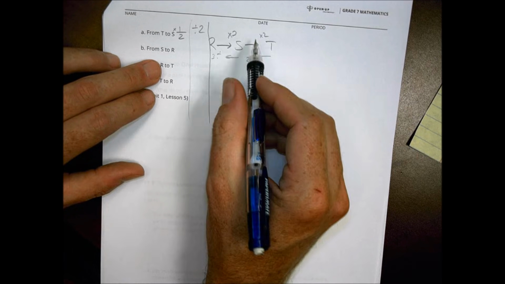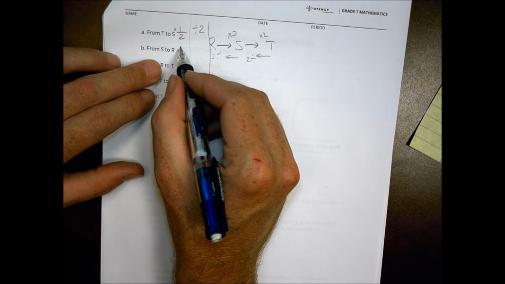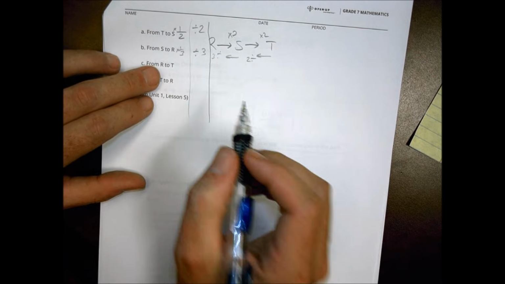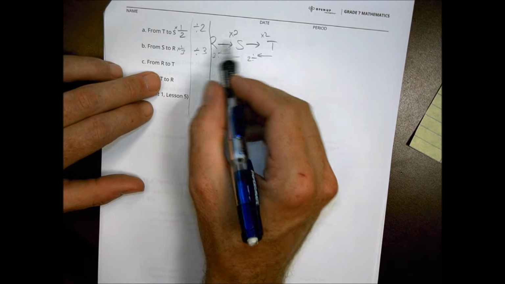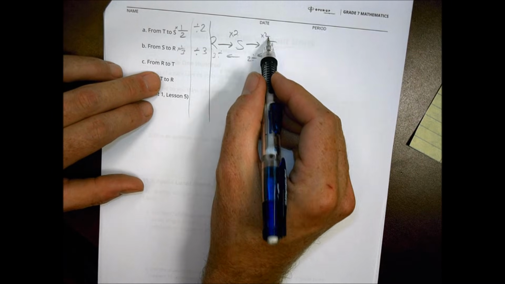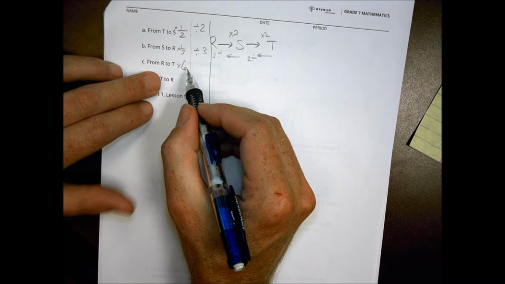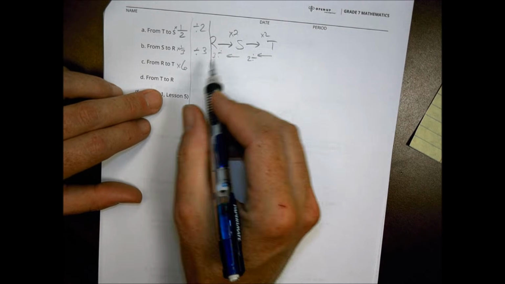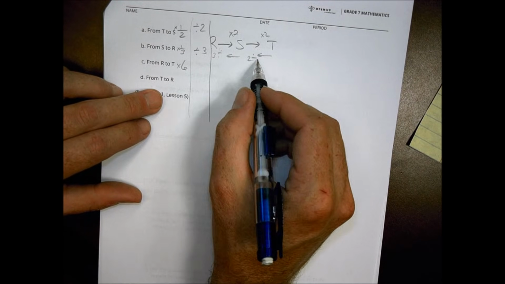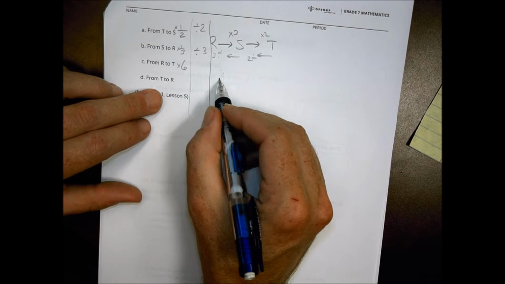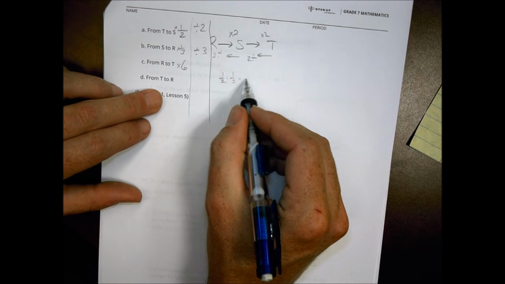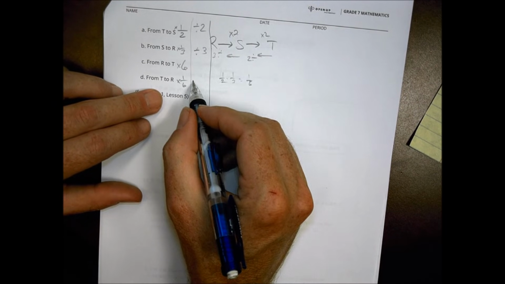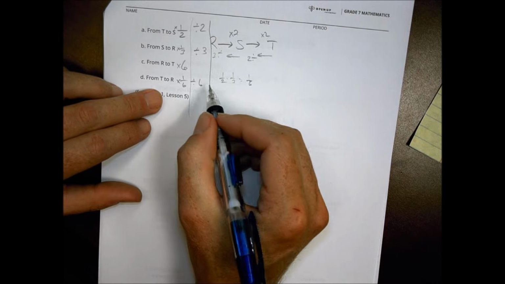For S to R, we're going to either multiply by a third or divide by 3. Same idea. R to T, we're going times 3 times 2, which becomes times 6, multiplying by 6. And from T to R, we're not dividing by just 2, we're dividing by 2 times 3, so a 6. So we're going to multiply by 1/6, or we could say divide by 6 there.